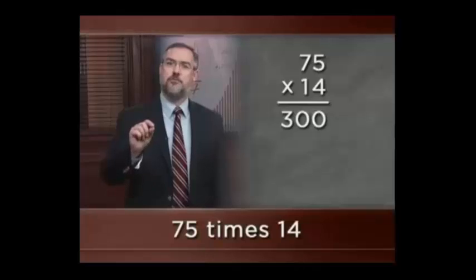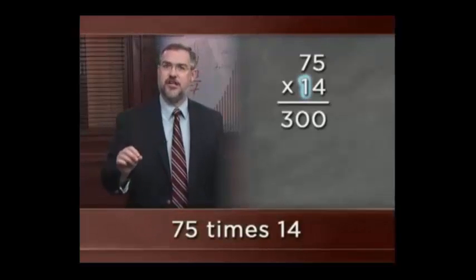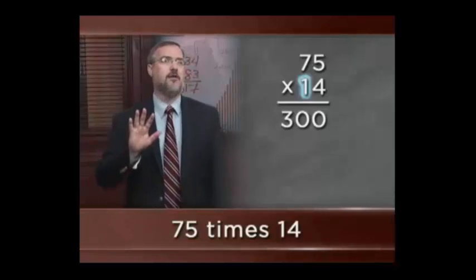Now we have to multiply the 1 that's in the 14 with each of the digits in 75. Okay, but now I have to add a new layer of the process. It's straightforward, nothing to worry about, but it does require us to be careful. So let me explain it here in a step-by-step fashion.